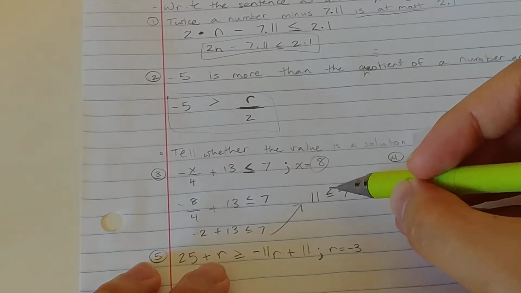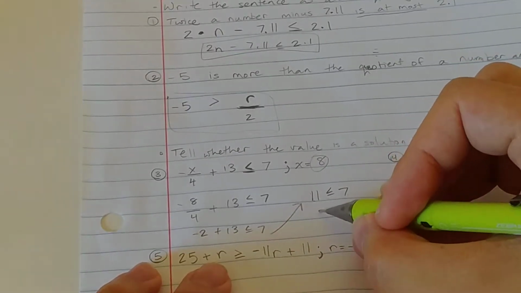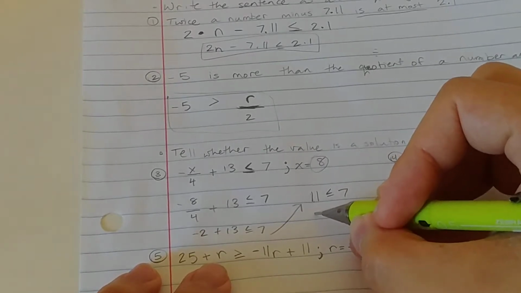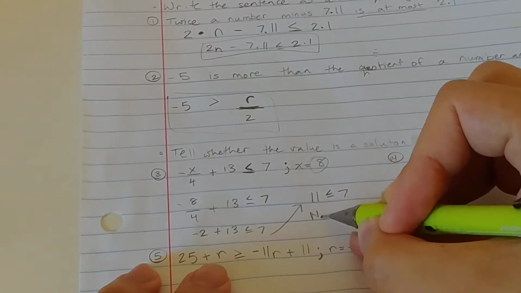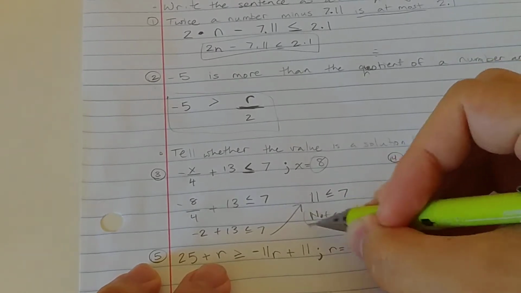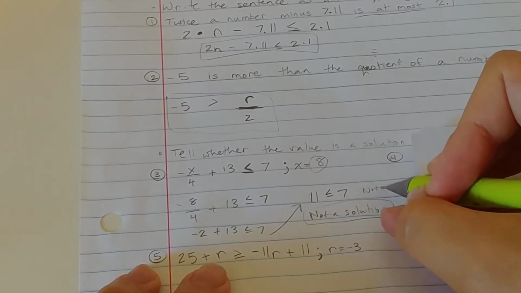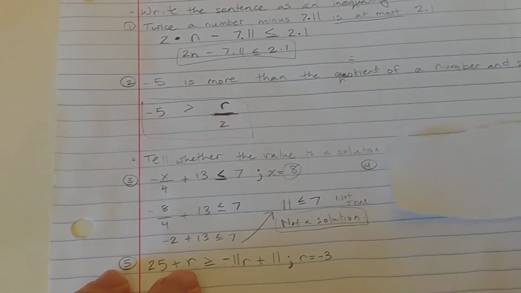Is 11 less than or equal to 7? No. So 8 is not a solution. Not true.